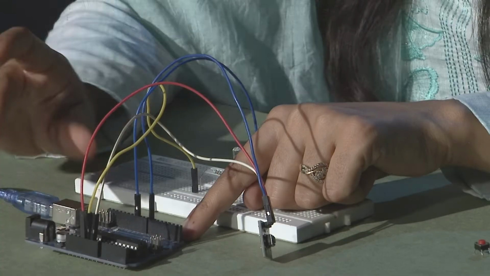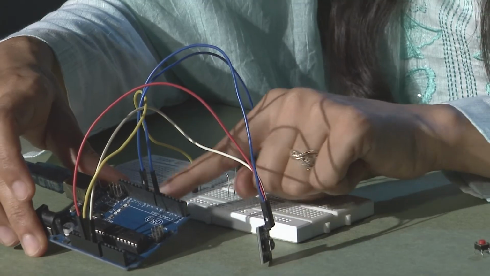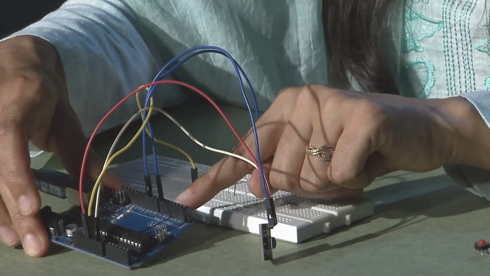You are not restricted to use a specific pin from this module. You can choose any one from the ports available, but the same pin you have to declare in your code. So let me show how you can do that in the coding part.